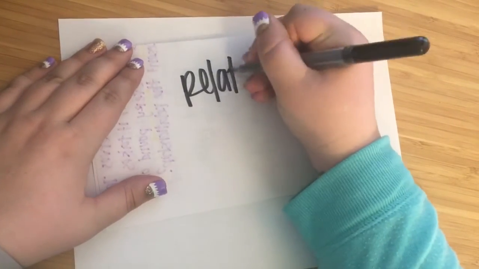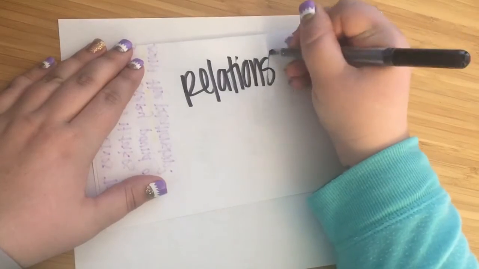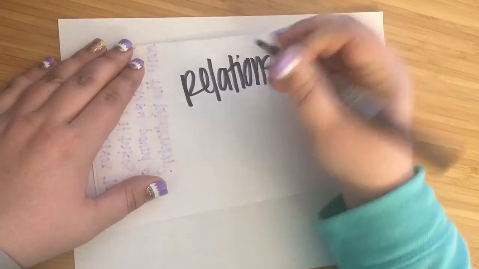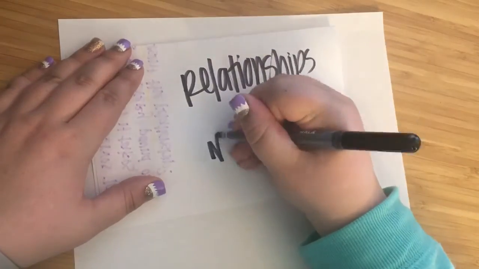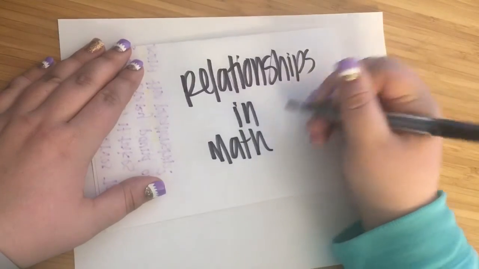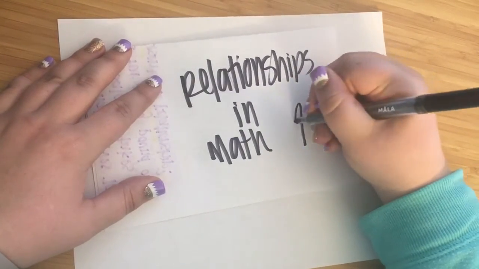We're looking at Unit 5, Lesson 10, Relationships in Math. You know, math is bae. Just kidding. I don't even think I really know what that means. But we're looking at relationships within numbers.